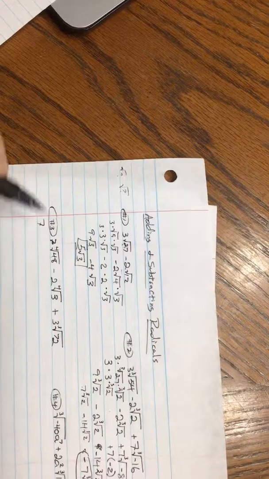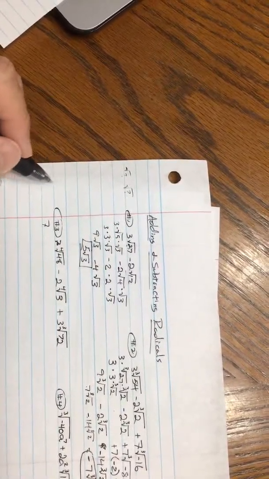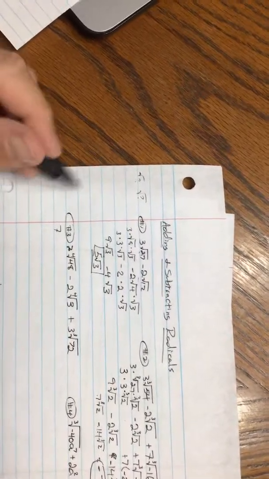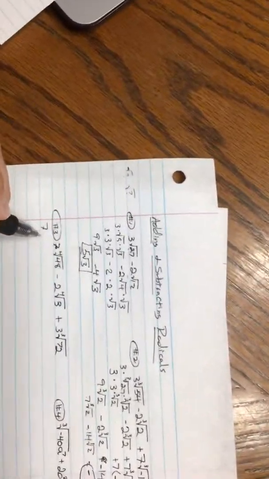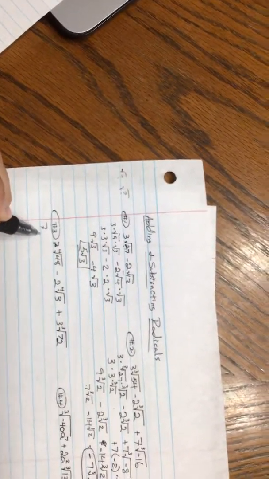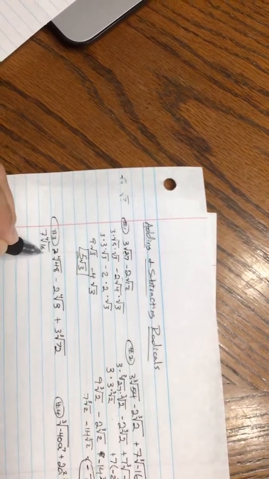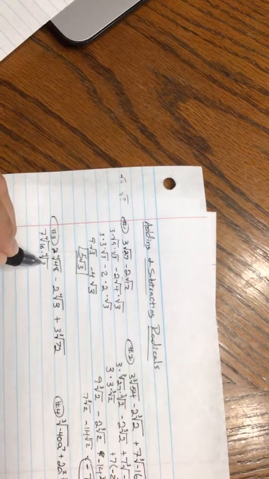So 48. Remember, if you have to, list all your perfect fourths, and cubes and squares. List them on the side of your paper somewhere. That's something you just have to do. So I happen to know that is the fourth root of 16 times the fourth root of 3.